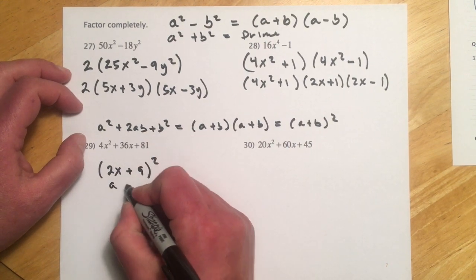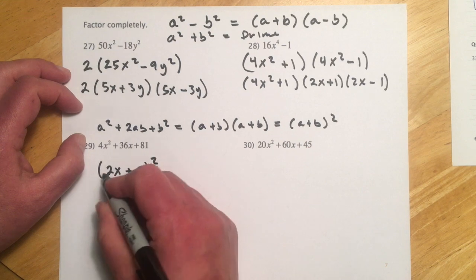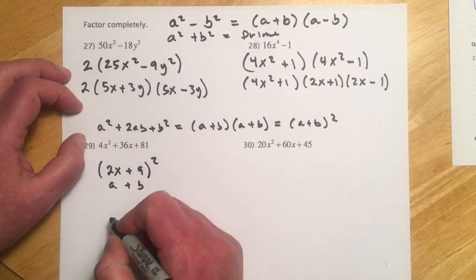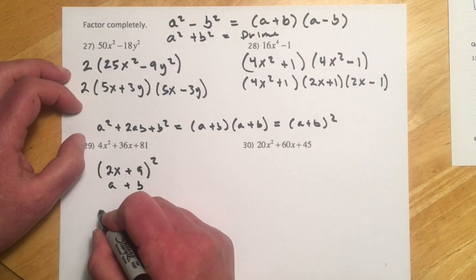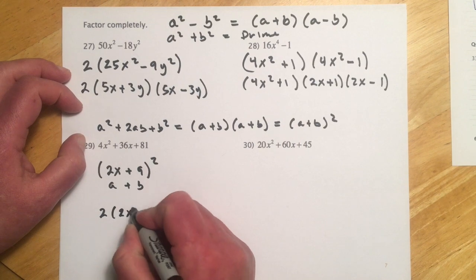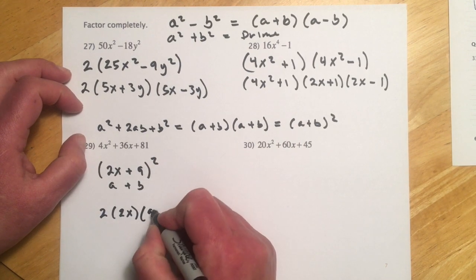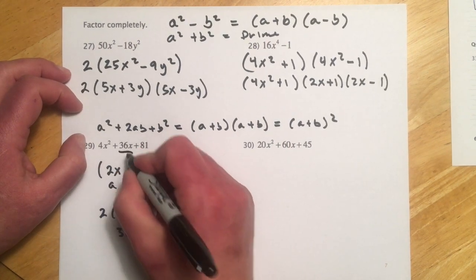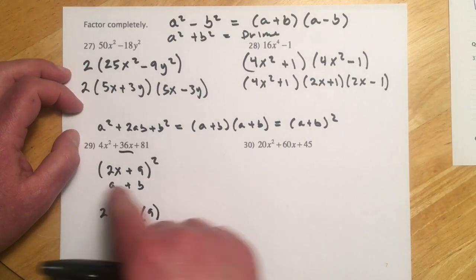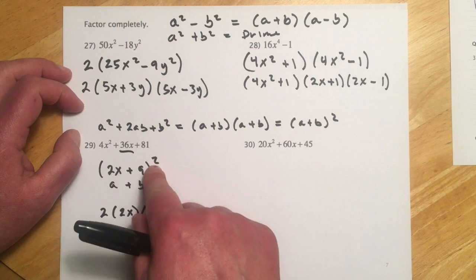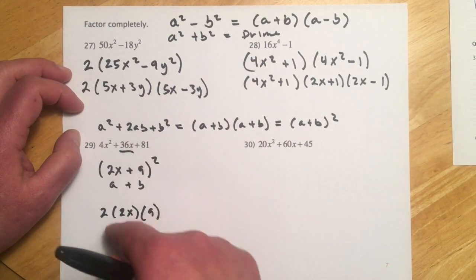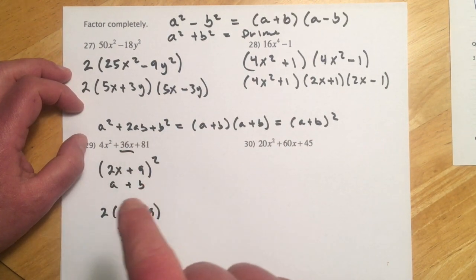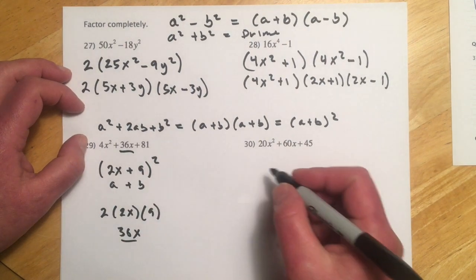So this is a, this is b, so if I go 2 times a times b, it should make 36x. So 2 times a is 2x, and b is 9. So that'd be 36x. So it is what we think. I just kind of do that in my head: 18 times 2, a different 2, but I just use that as my visual cue. And that gives me that middle term.